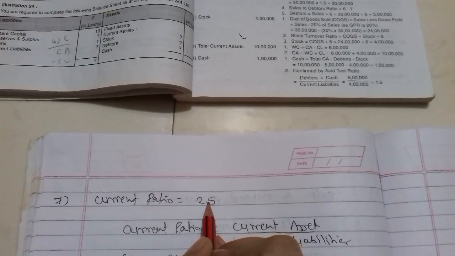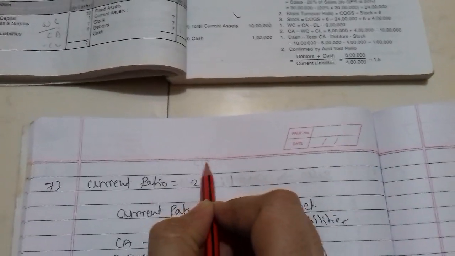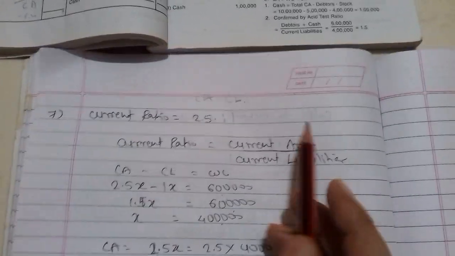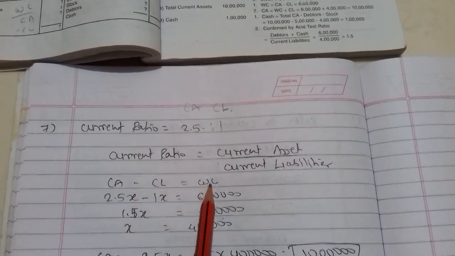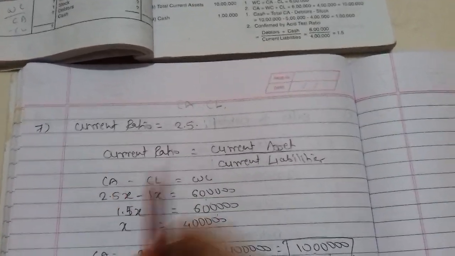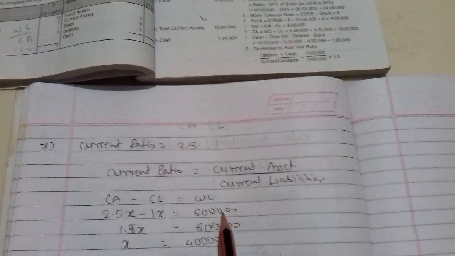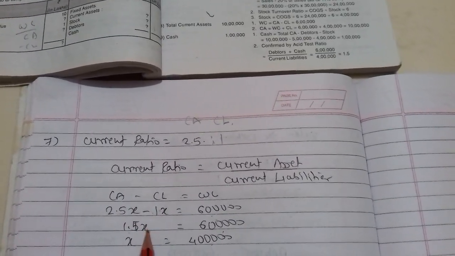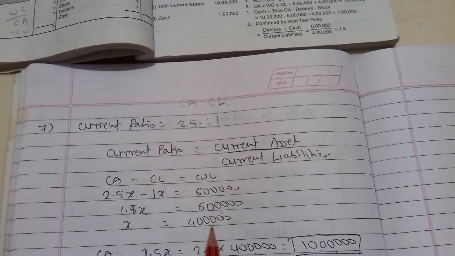Current ratio is 2.5. Usually we write it as 2.5:1. 2.5 is current asset, one is current liability. Our ratio is current assets upon current liabilities. Again, like earlier we have solved, current asset minus current liability is our working capital. Now this 2.5 will be my current asset, 1 will be my current liability, and working capital is 6 lakhs, which is given in your problem. So 2.5x minus 1x, 1.5x equals 6 lakhs. Now x will be 6 lakhs divided by 1.5, 4 lakhs.